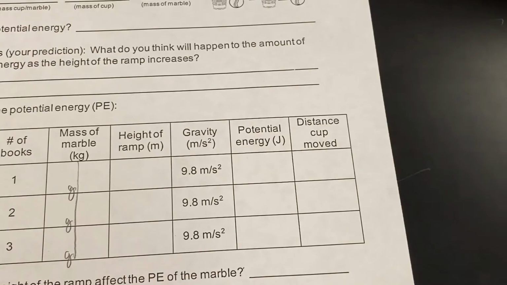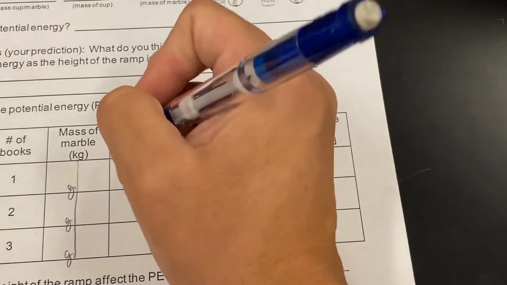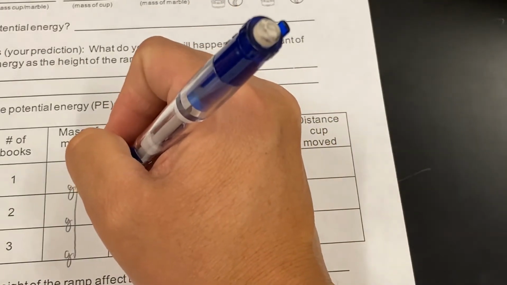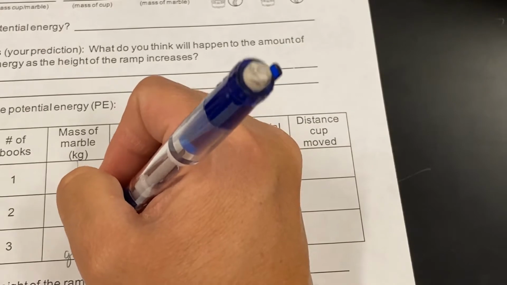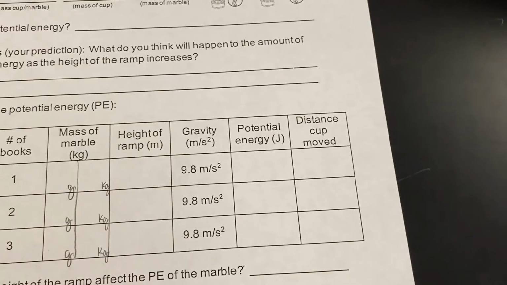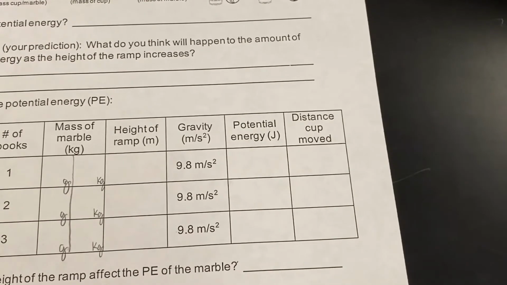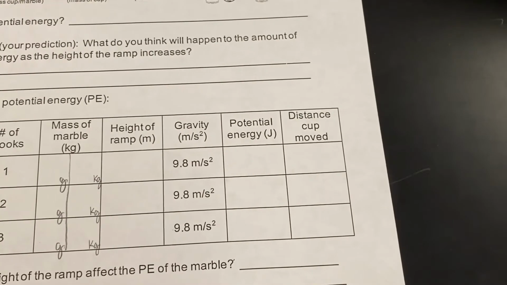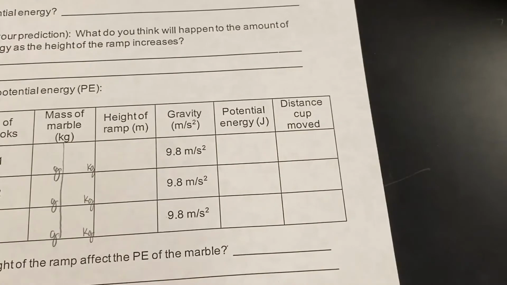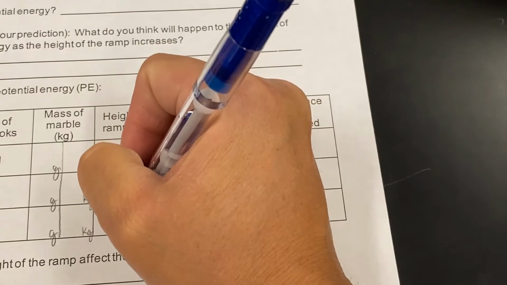However, later on, we have to do some math, and that requires you to use kilograms. So you're going to have to convert the mass of your marble to kilograms. So please make sure you make your paper look like mine. And same thing with the height of the ramp. You will draw a line here.